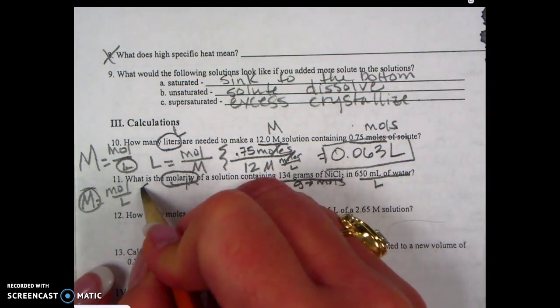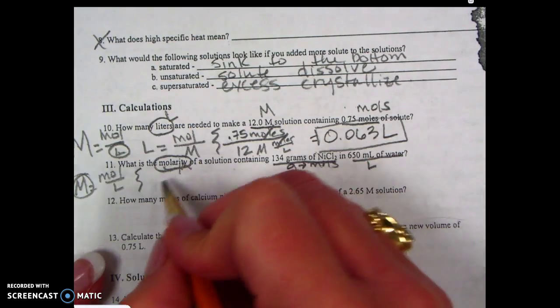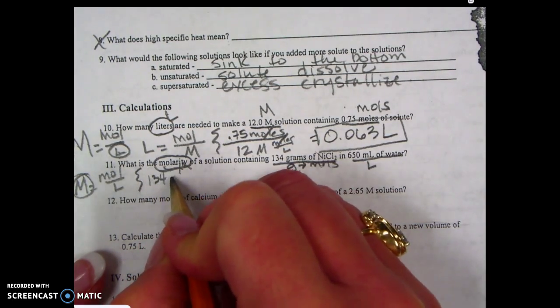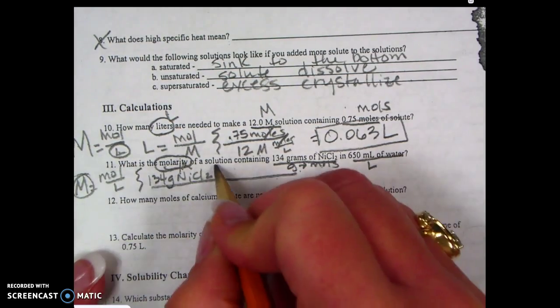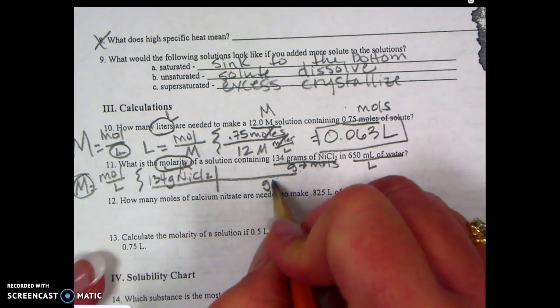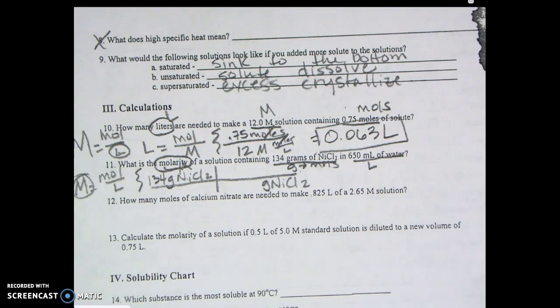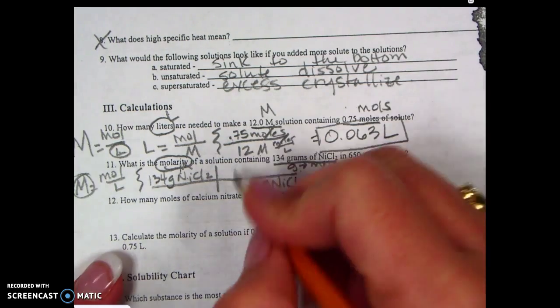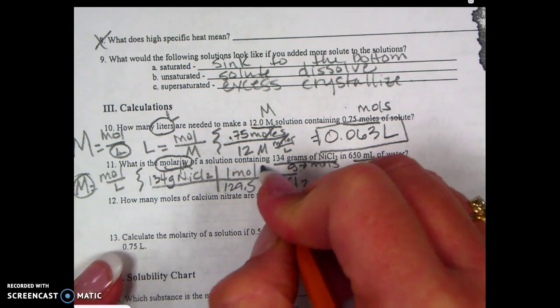So I now need to convert nickel(II) chloride to moles. 134 grams of NiCl2. The words on the top or the words on the bottom. What's the molar mass of nickel(II) chloride? 129.5 is 1 mole of nickel(II) chloride.